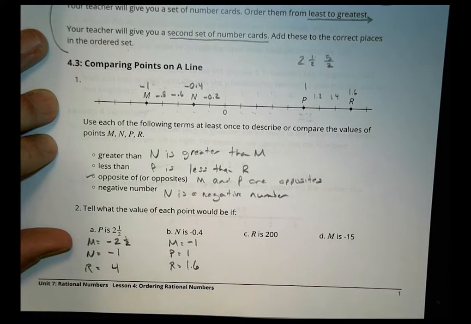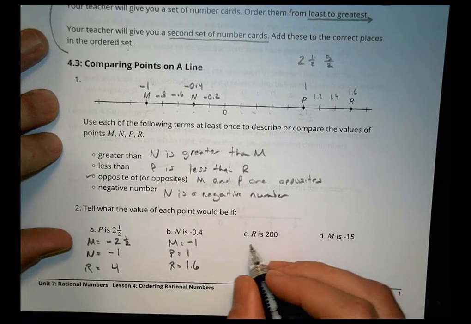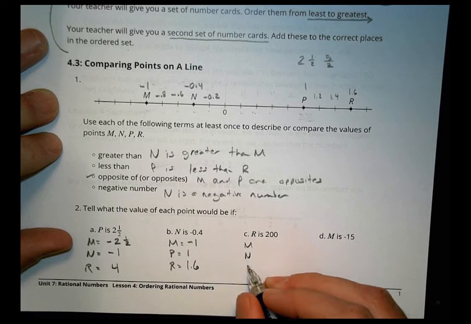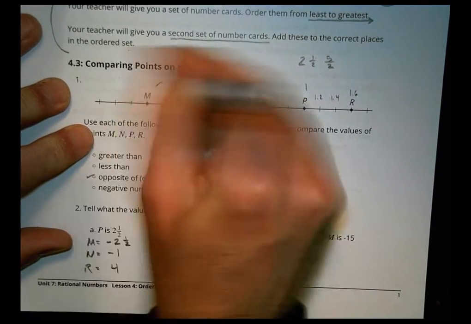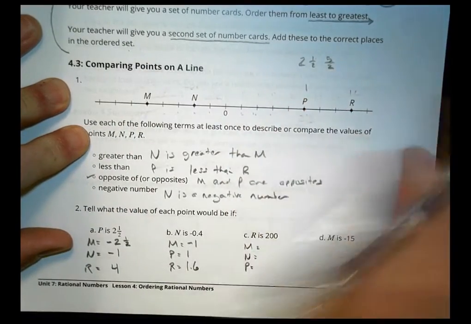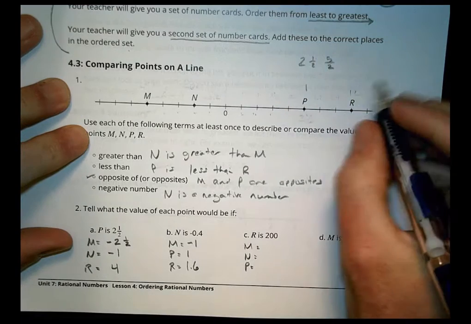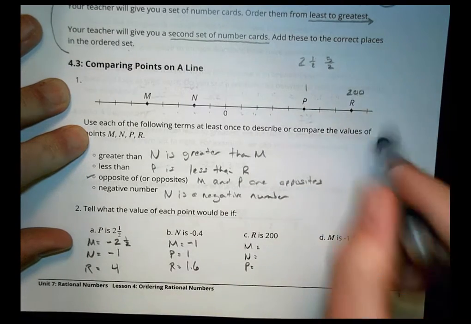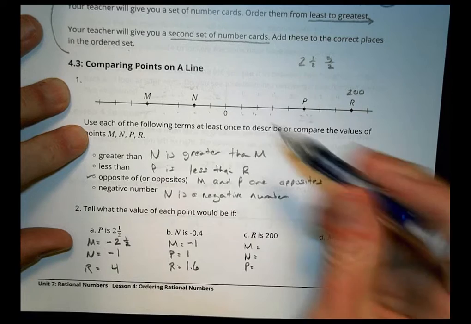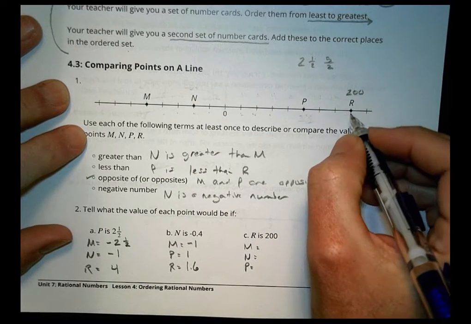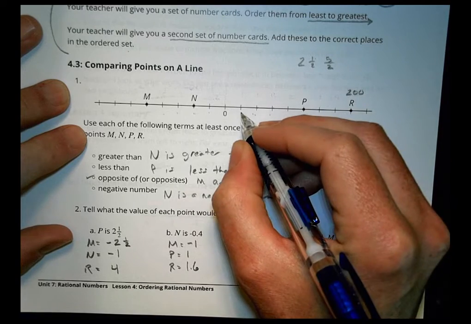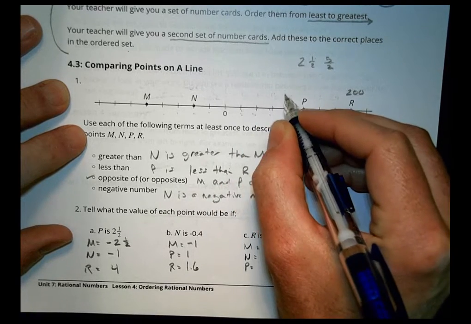Alright. For the next one, we're going to look at R, which means we have to find M and N and P. And we'll erase our values here. And it says that R is 200. So that's 200. We knew that it was 8 to get out there before, so let's figure out where 100 is going to be. If this is 8 away, then 100 is going to be 4 away. 1, 2, 3, 4. So this is 100.